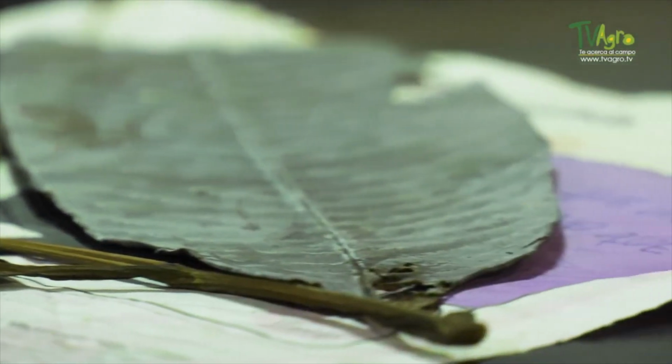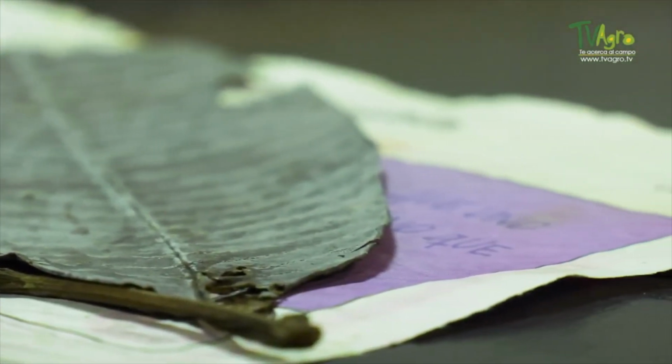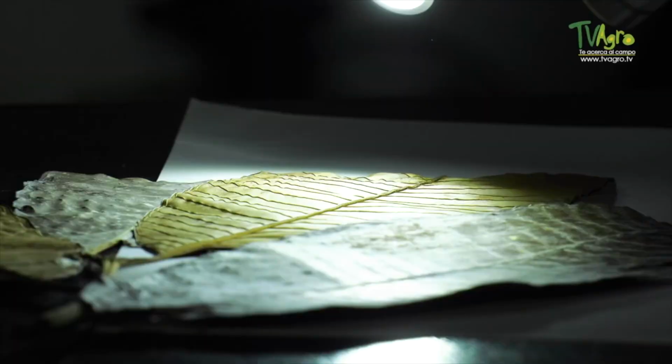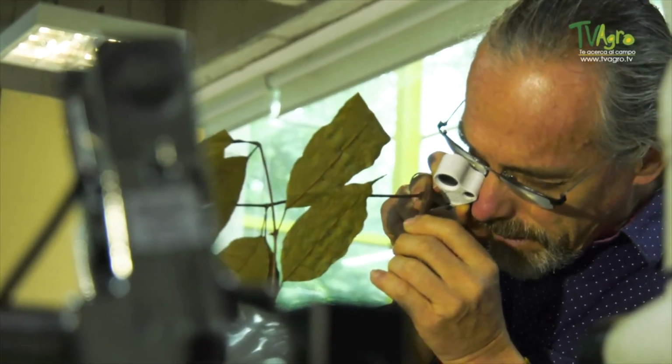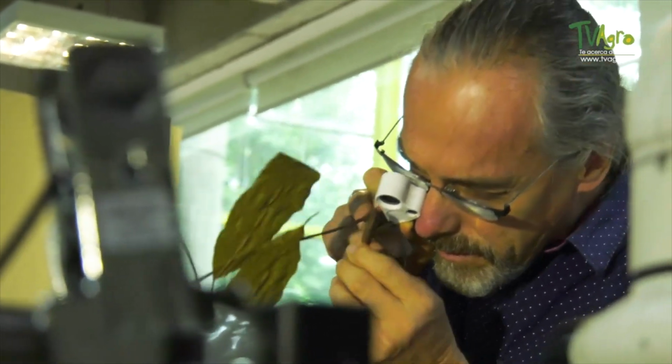Count the number of seeds per fruit. Try to discover which are the pollinators, the dispersers, the most information that can be collected. And once you have all that information, you can publish it in an international scientific journal.